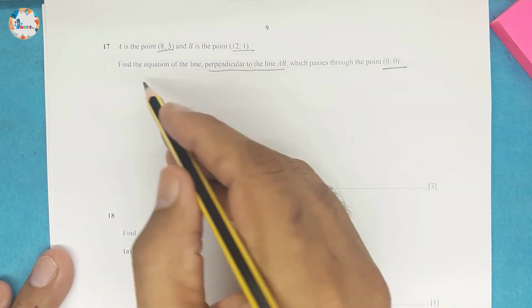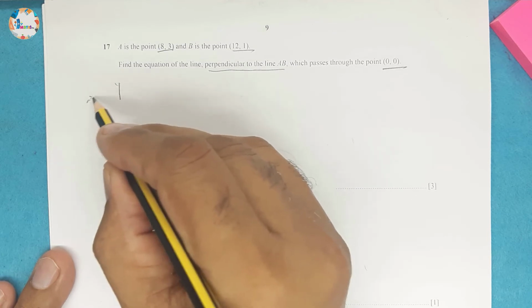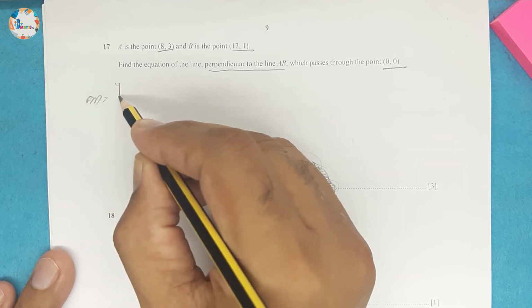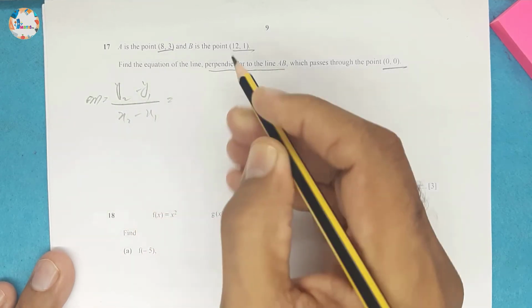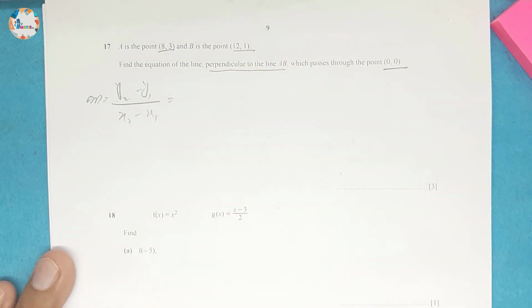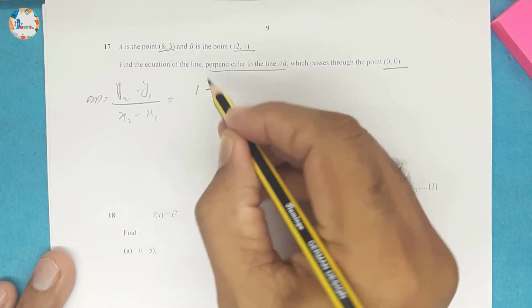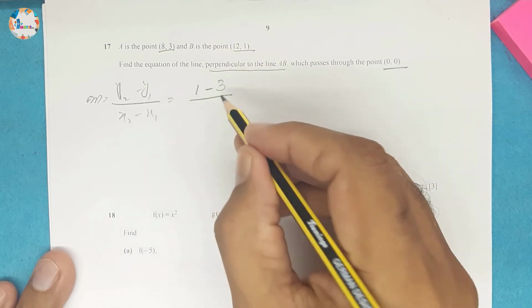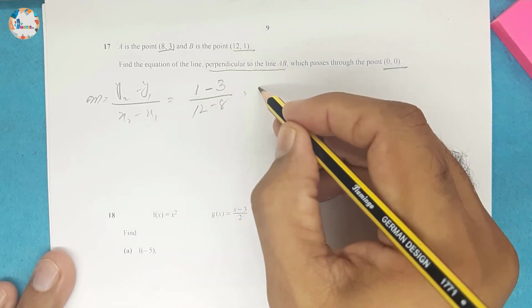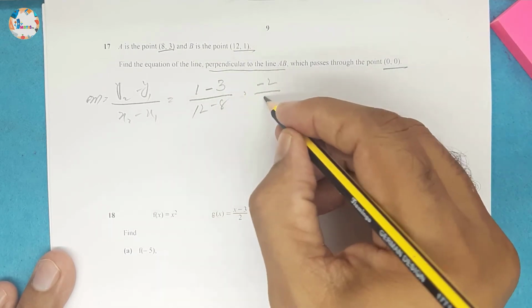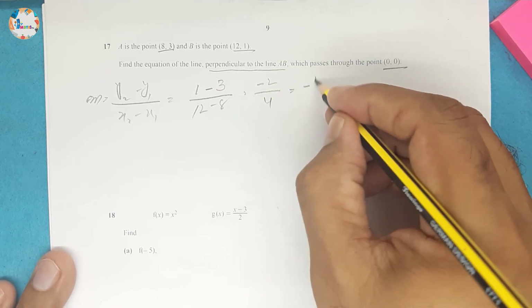So we'll find the gradient. m will be equal to y2 minus y1 over x2 minus x1, and we can find this will be minus 2 over 4, which will be minus 1 by 2.